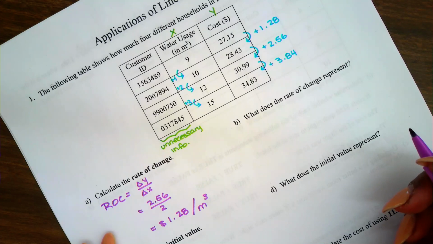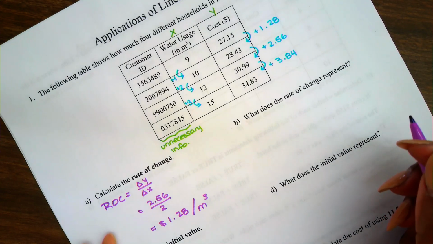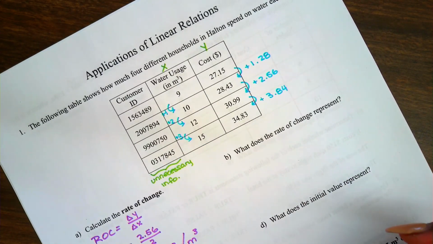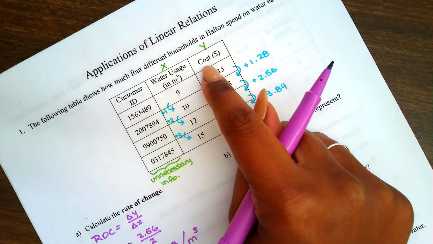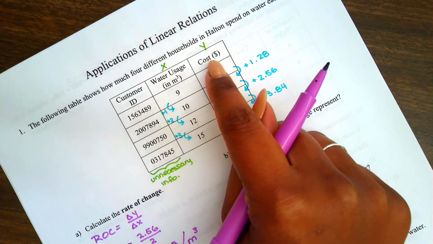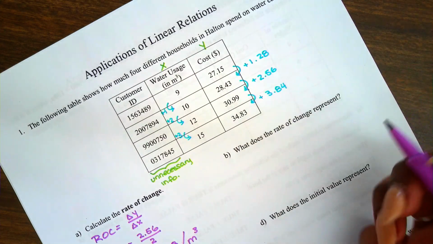Okay. What does the rate of change represent? That's question B. Well, the rate of change, if we're talking about water usage and the cost, we want to see, okay, how much money do we spend on water depending on how much we use?